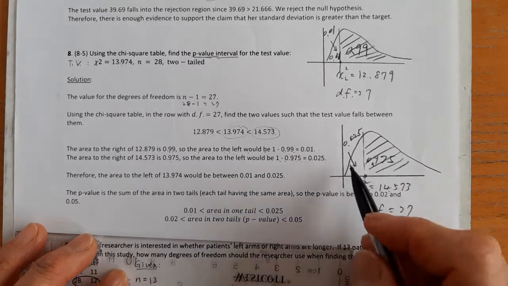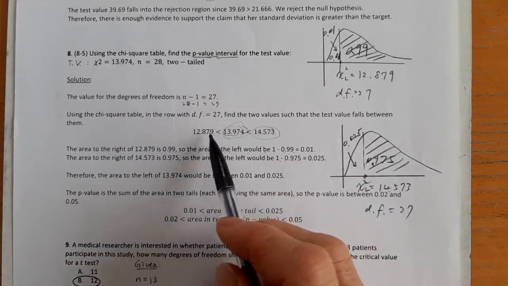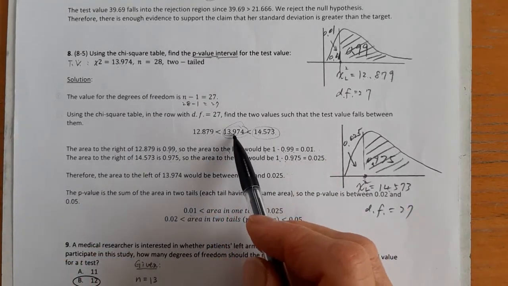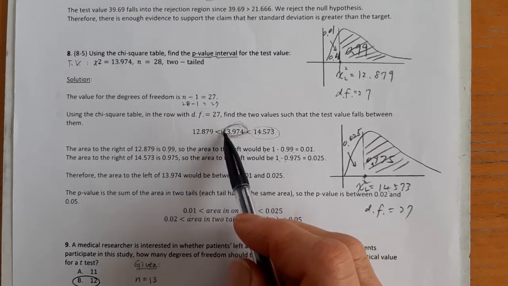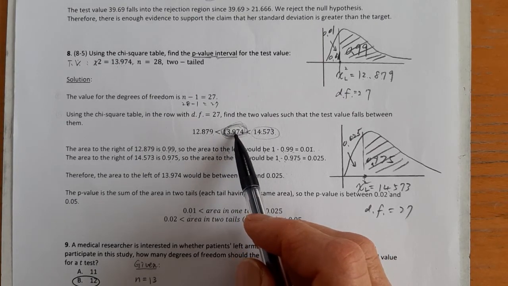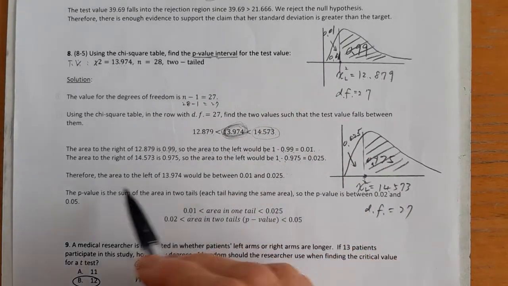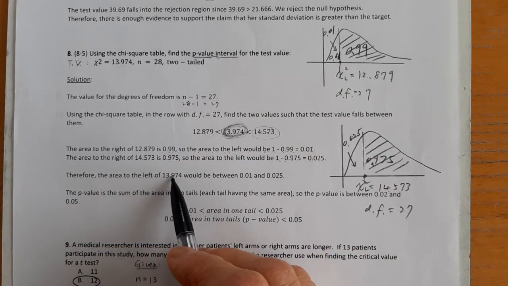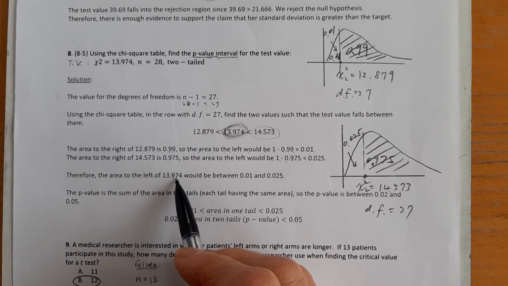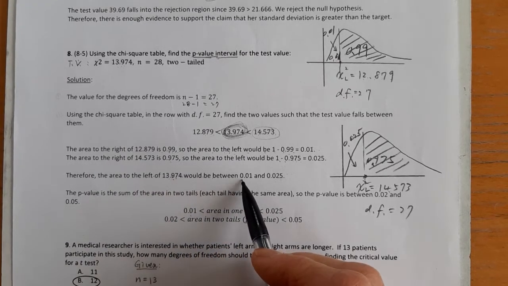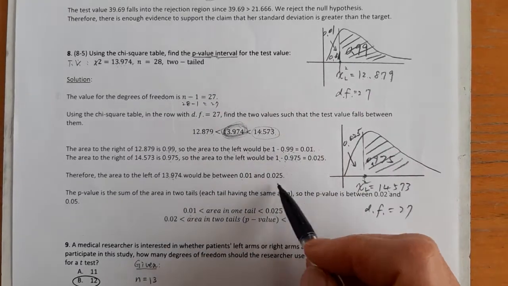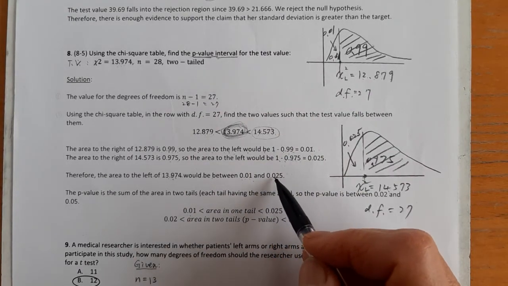Now this number is between the two numbers. So the area to the left is between 0.01 and 0.025. Therefore, the area to the left of 13.974 would be between 0.01 and 0.025.